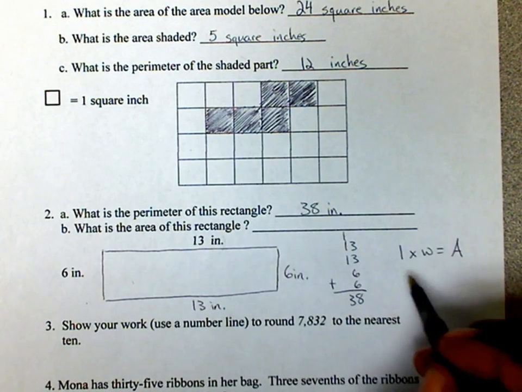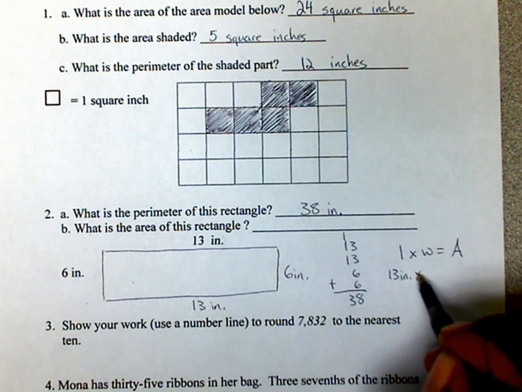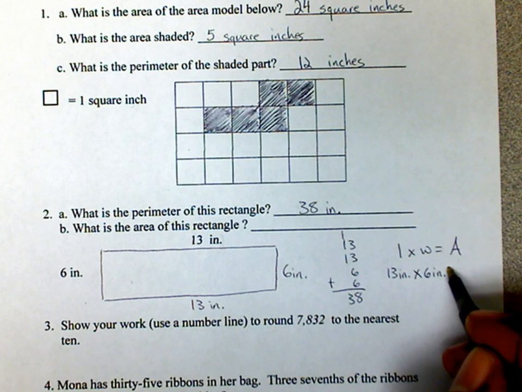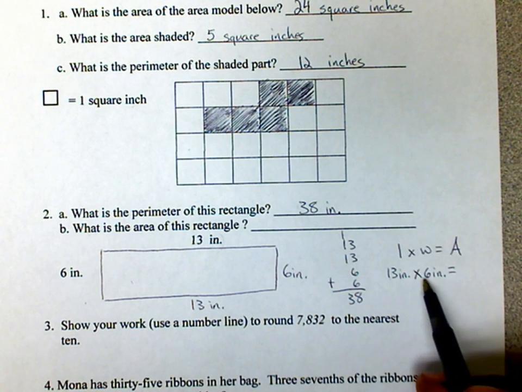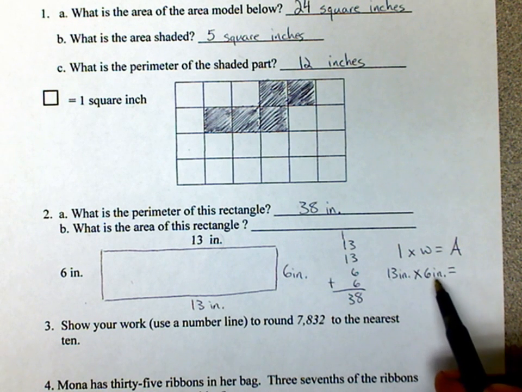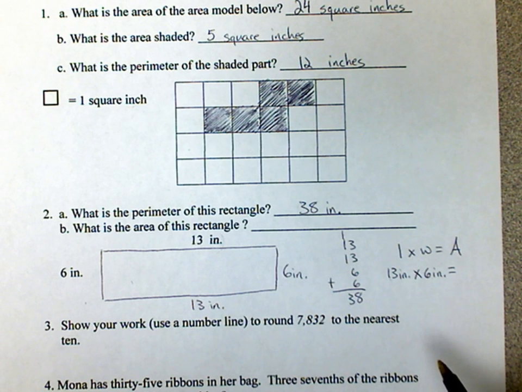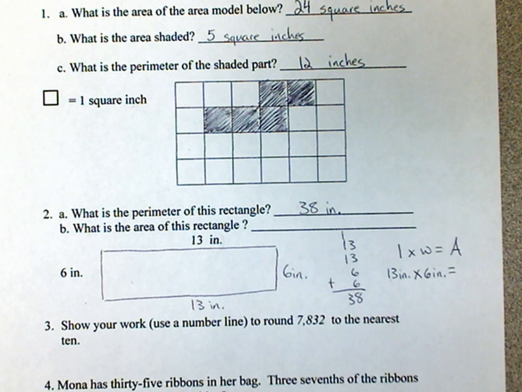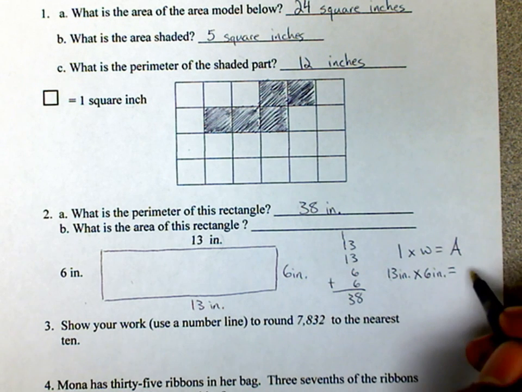So what is the length here? 13 inches. What's the width here? 6 inches. Now from doing your fact families, you should already know what 13 times 6 is. But just in case you don't, you can remember that 13 times 6 means to add 6 thirteen times, and you could also take 13 and add it 6 times because of the commutative property of switching the factors. So we already know that 6 times 10 is 60, 6 times 11 is 66, 6 times 12 is 72, and 6 times 13 would be 78.